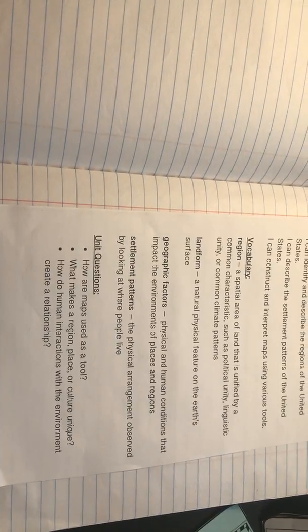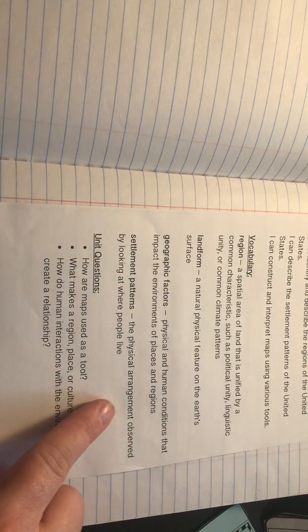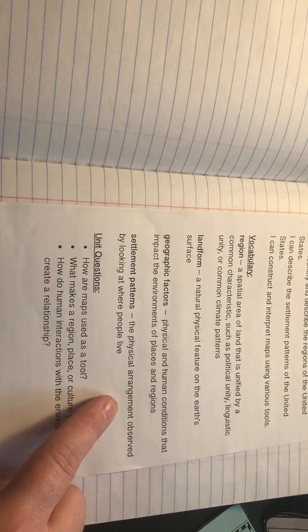Our vocabulary is region, a spatial area of land that is unified by a common characteristic, such as political unity, linguistic unity, or common climate patterns. Landform, a natural physical feature on the Earth's surface. Geographic factors, physical and human conditions that impact the environments of places and regions. Settlement patterns, the physical arrangement observed by looking at where people live.